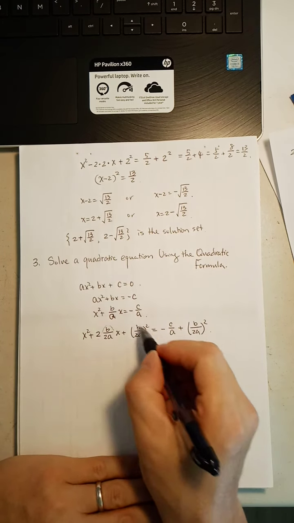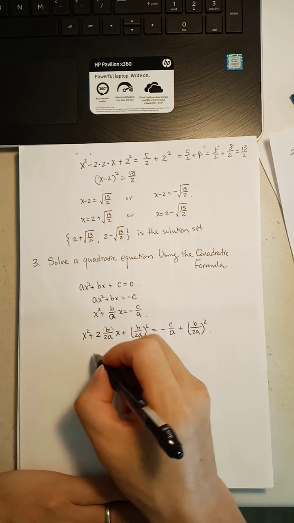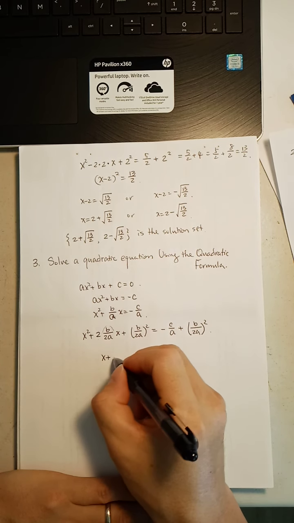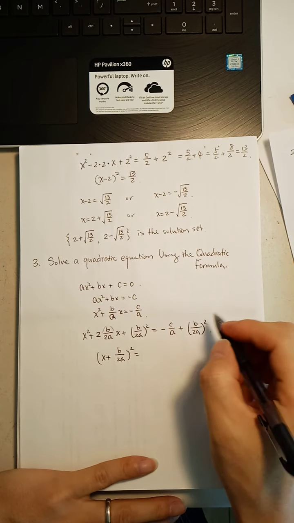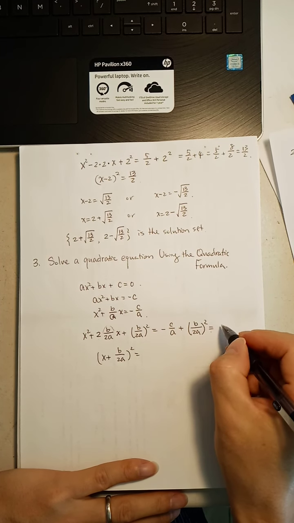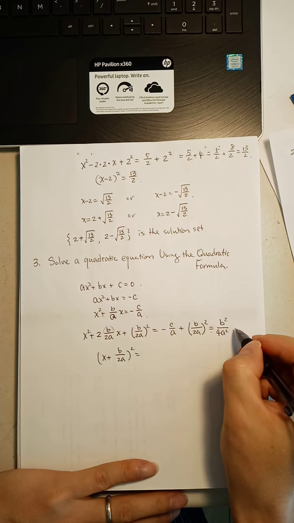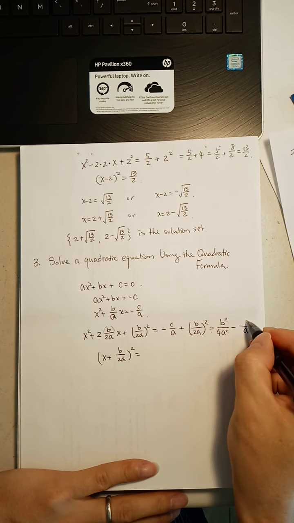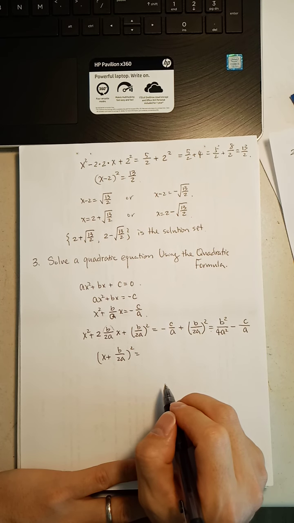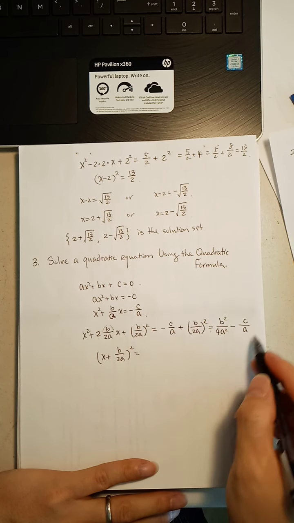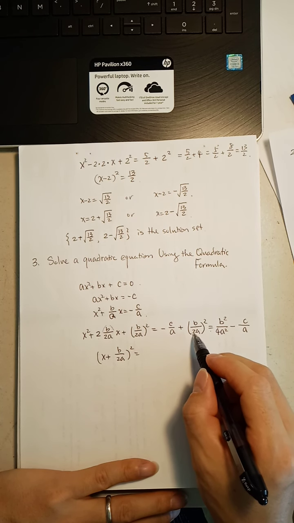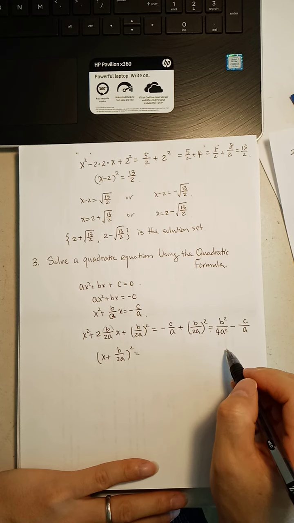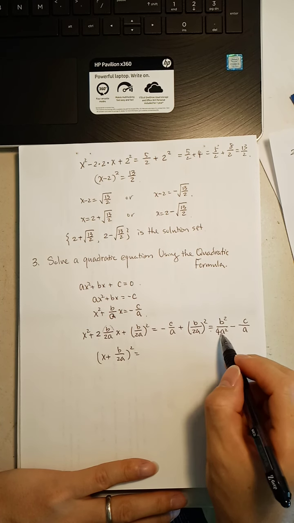Okay, and then the left-hand side fits the formula, so you get (x + b/2a)² equal to this. What is this? It's b²/4a² minus c/a. So b² over (2a)² is 4a². 2 times a quantity squared is 4a².